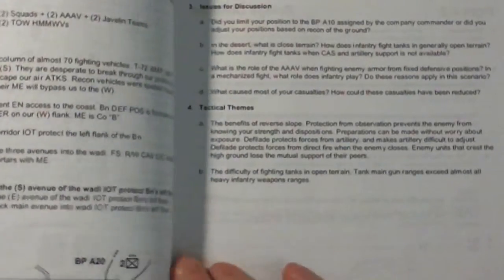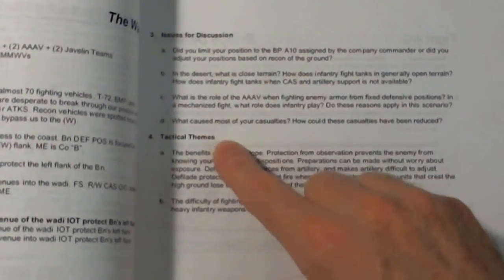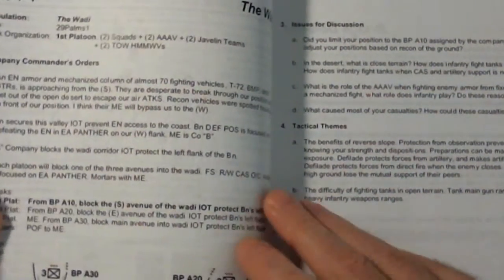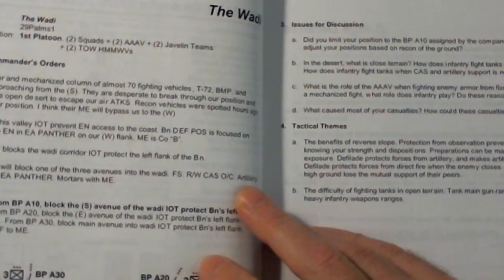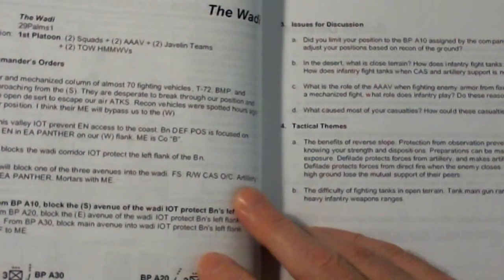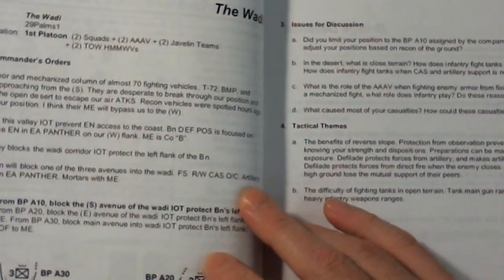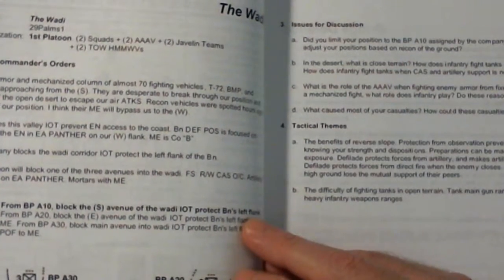And then on top of that, it has issues for discussion and tactical themes. And so I thought, wow, this is like ready-made source material for developing situations for designing and playtesting Troops in Contact.